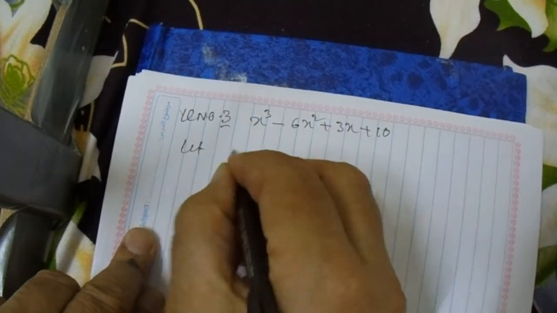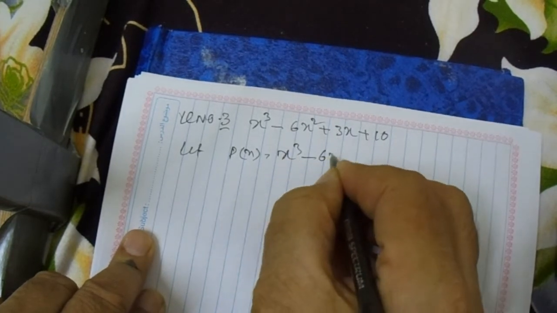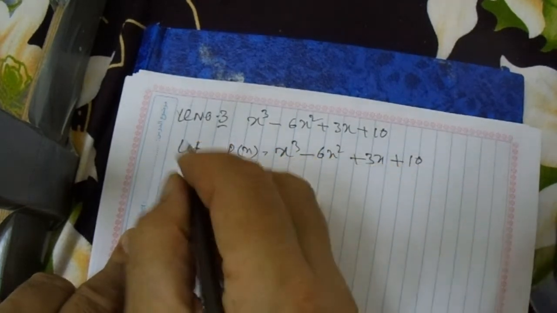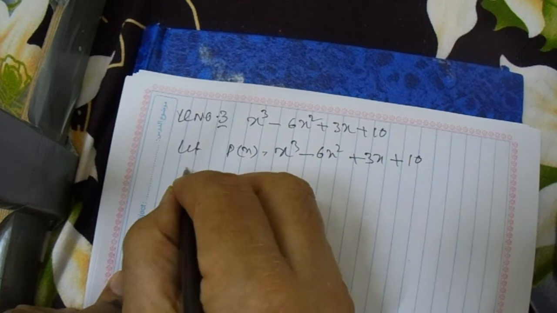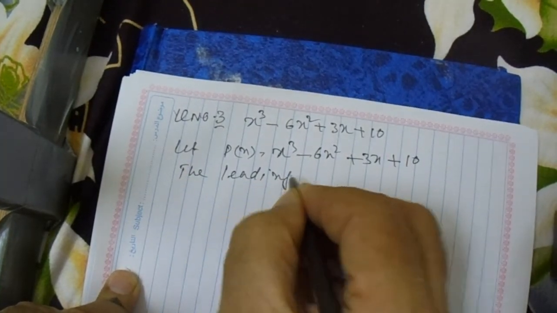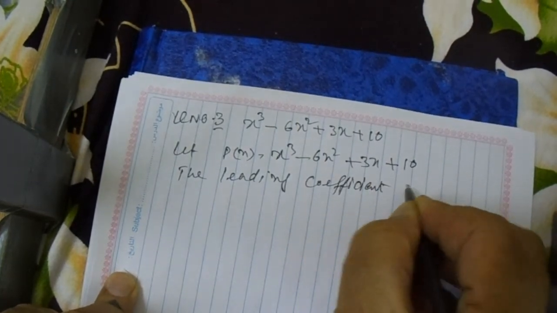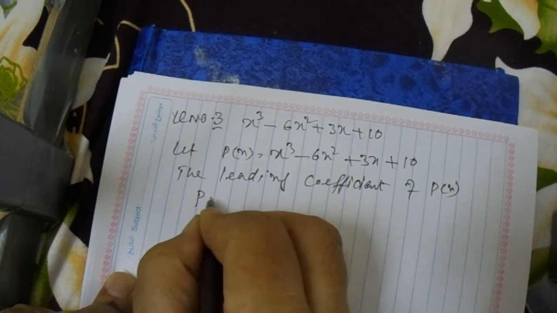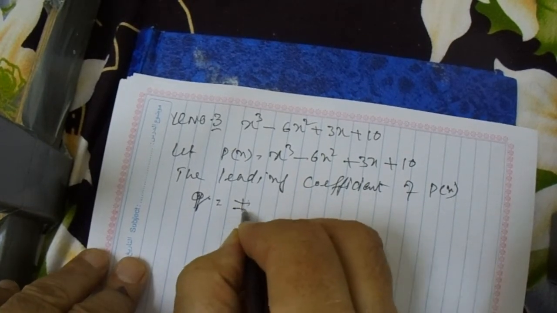Let P(x) is equal to x cubed minus 6x squared plus 3x plus 10. Here the leading coefficient of P(x) is q is equal to plus minus 1.